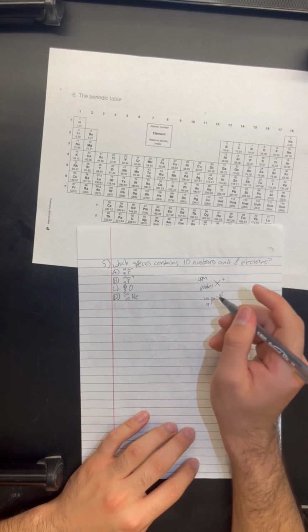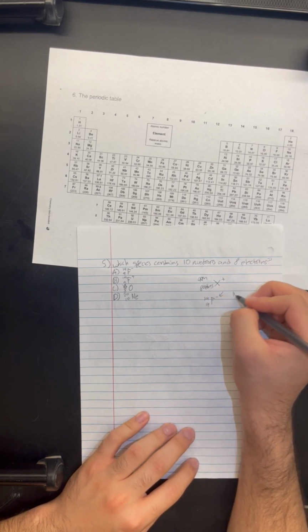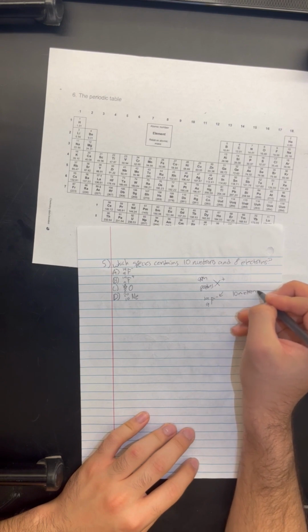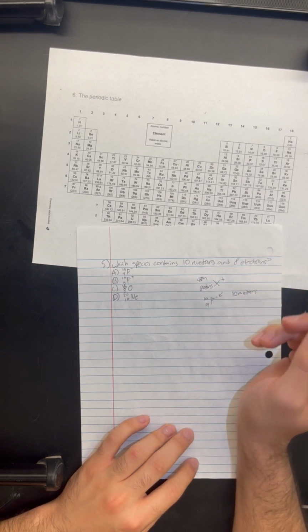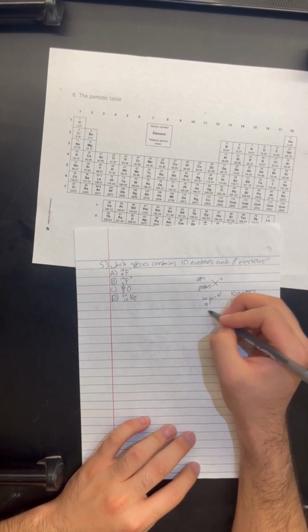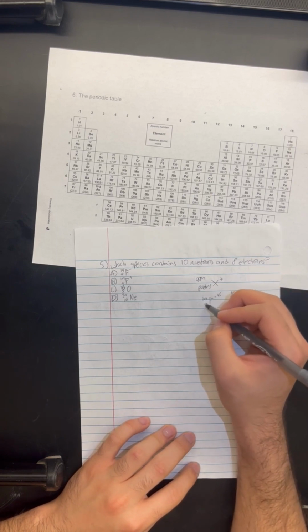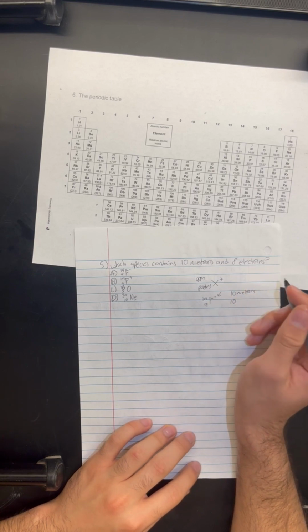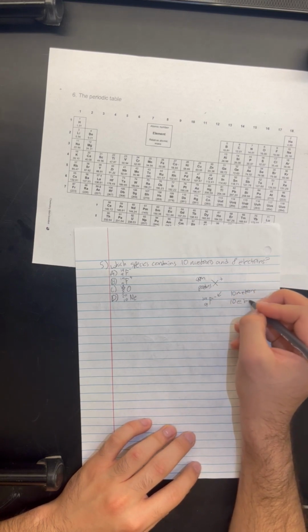So we'd end up with 10 neutrons because you can subtract the amount of protons from the atomic mass. But then you'd also end up with 10 electrons because you have to add 1. And then the amount of protons will tell us how many electrons it'll have if it's a neutral charge. So we'd have 10 electrons.